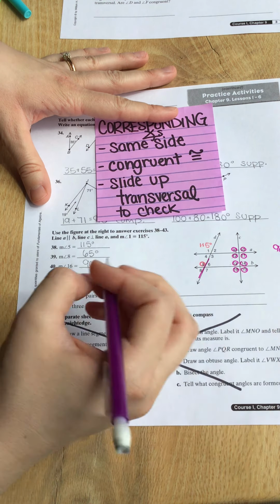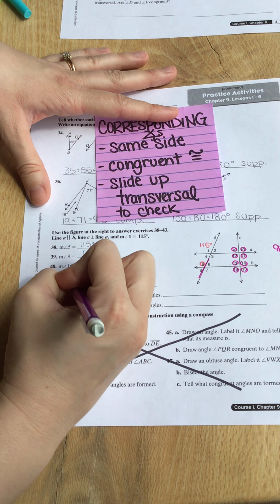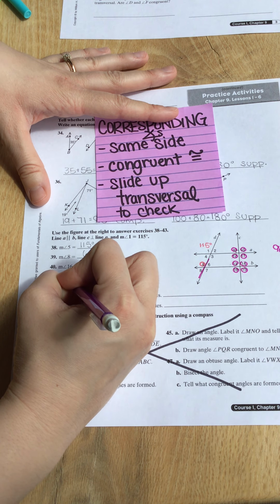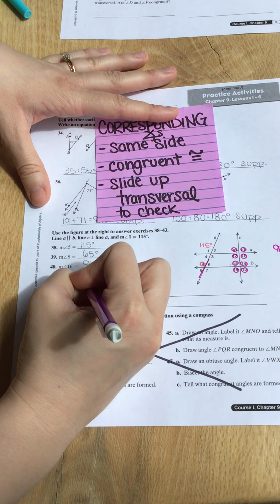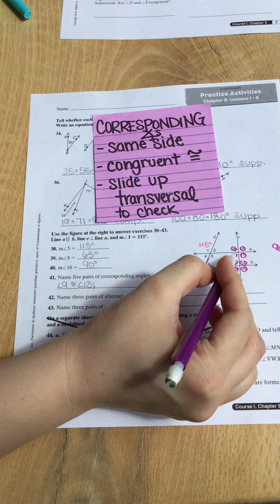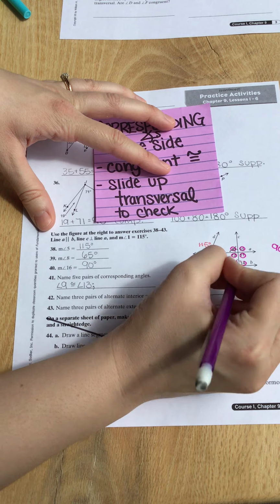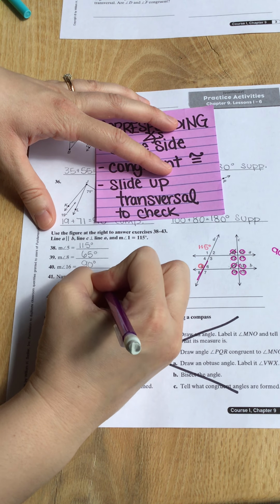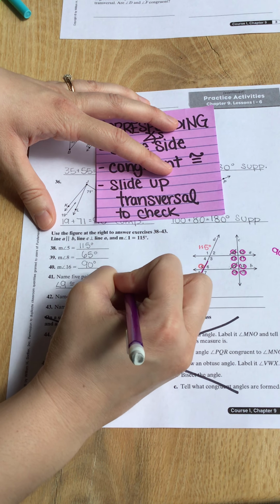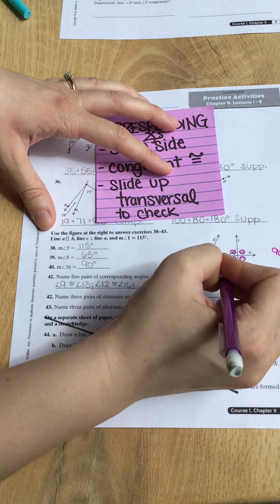I know angle 9 is congruent to angle 13, and they're corresponding angles. Next one: angle 9, angle 13; angle 12, and angle 16. Beautiful.